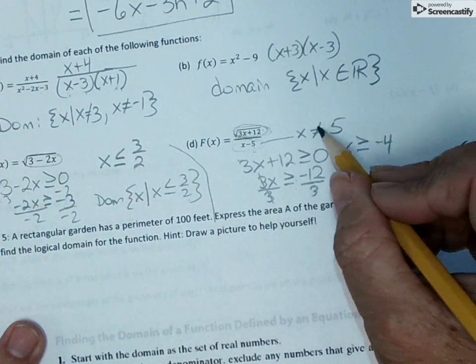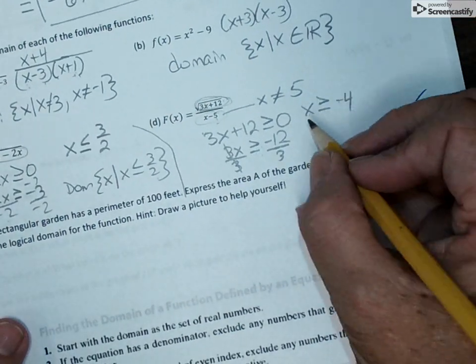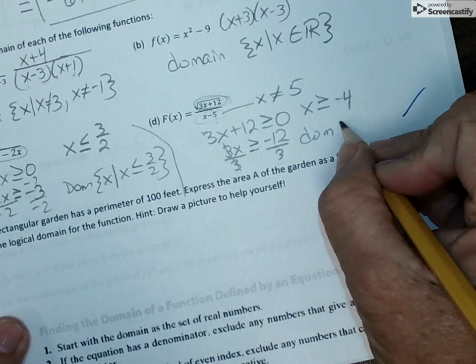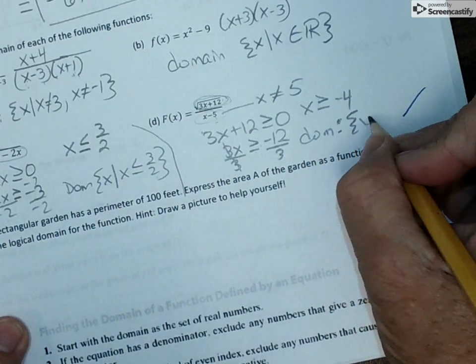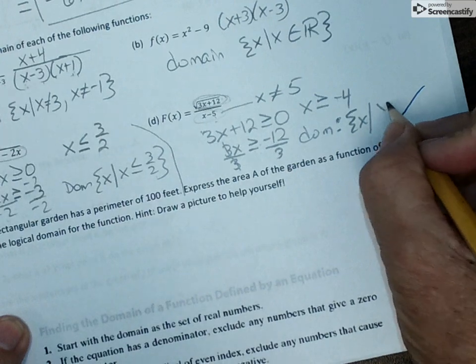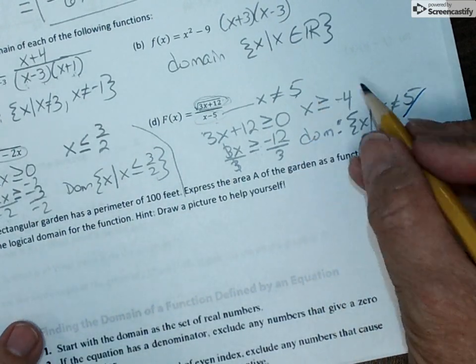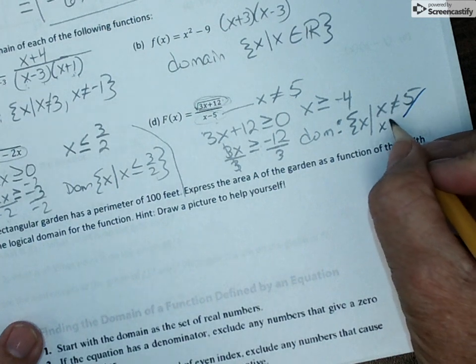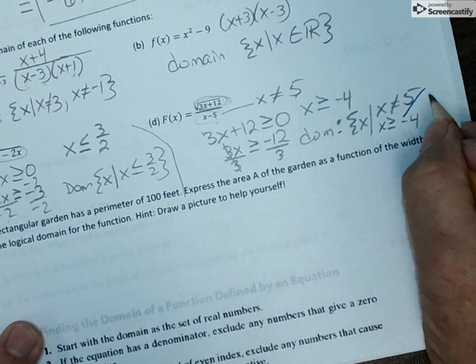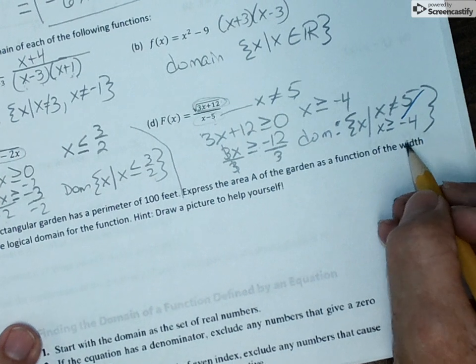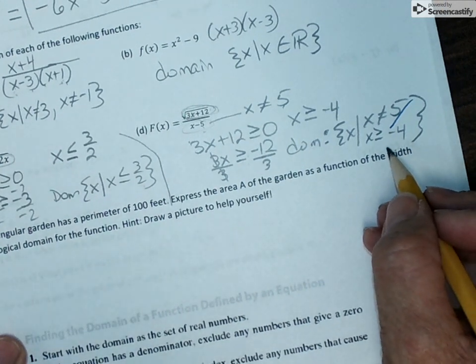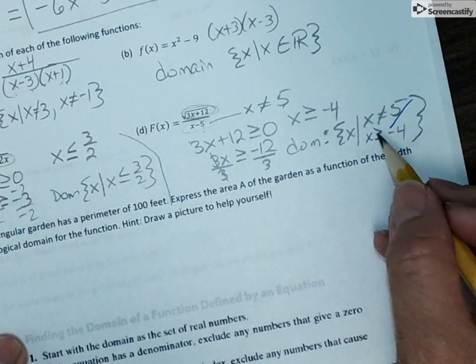So putting these two restrictions together gives me a domain of the set of all x's such that x cannot equal 5, because again, that would make the denominator 0, and x must be greater than or equal to negative 4. So both conditions must be met for a number to be an element of your domain.